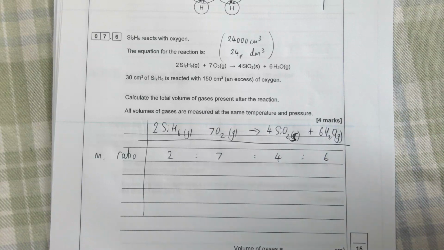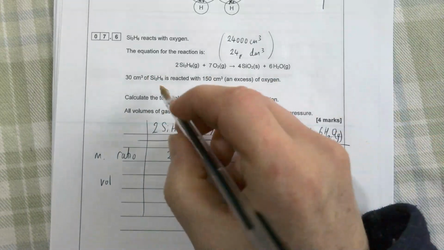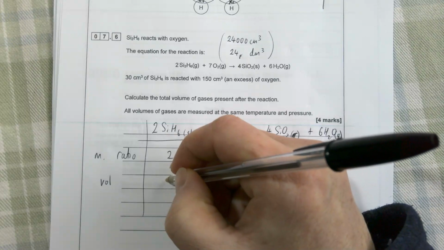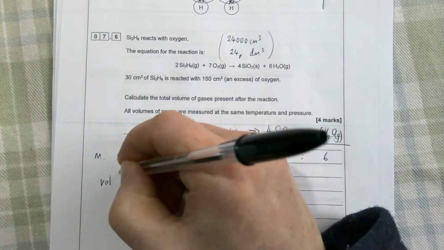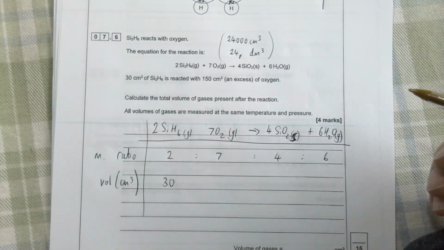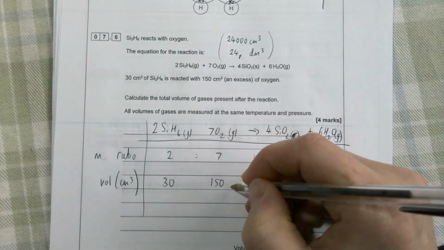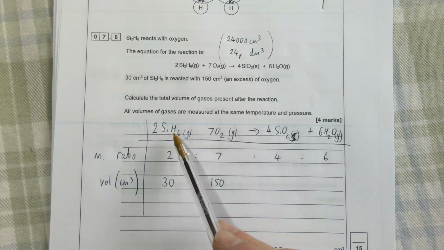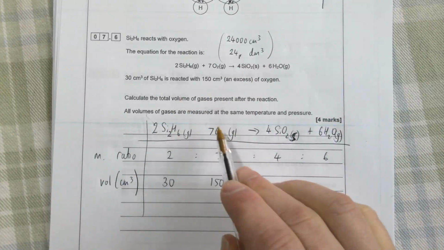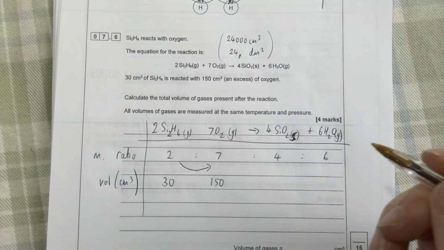You're told you've got 30 centimeters cubed of the silane, so Si2H6, 30. We'll write the units here. And what else are you told? You're told you've got an excess of oxygen, 150 centimeters cubed. Now this stuff and this stuff react in a 2 to 7 ratio, or if you prefer, a 1 to 3.5 ratio.